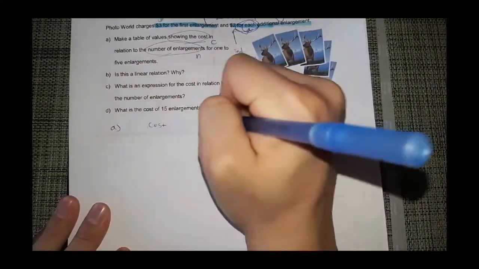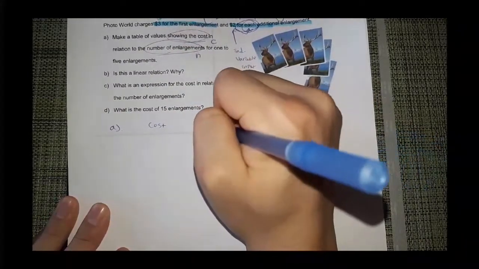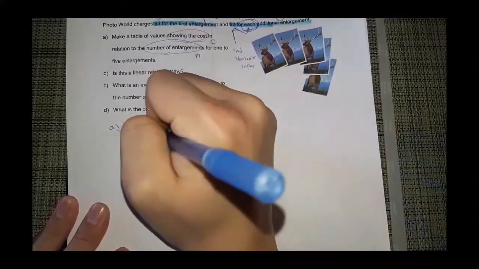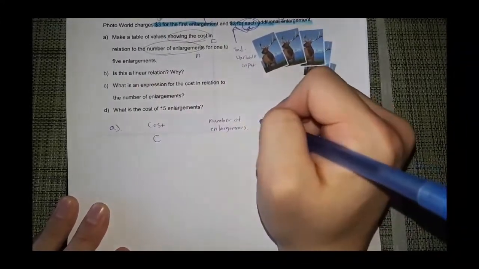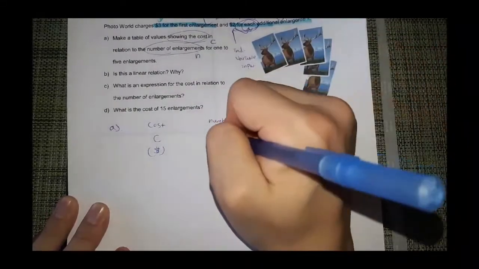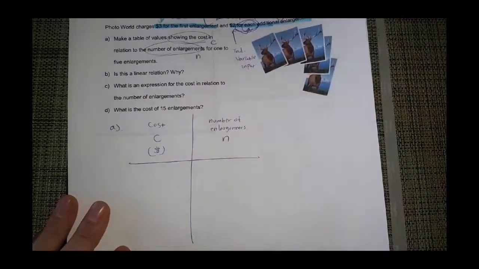But I'm going to use the scenario-wise variables. Cost, I'm going to use the variable C. Obviously the cost unit is dollars. Number of enlargements, I'm going to use N. And that's how we're going to construct it.